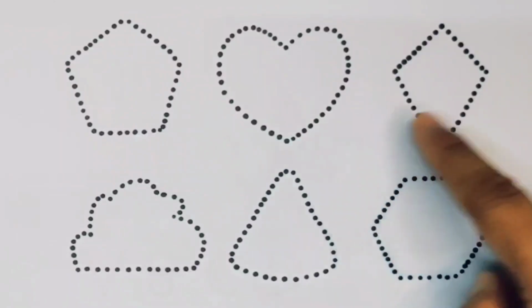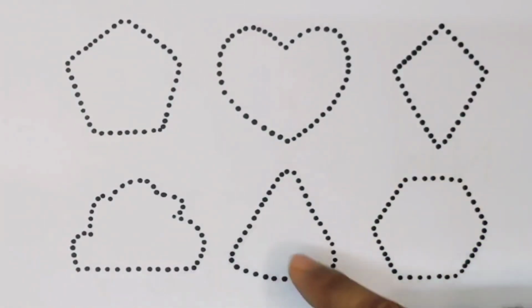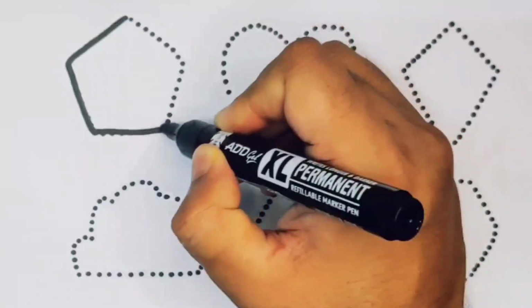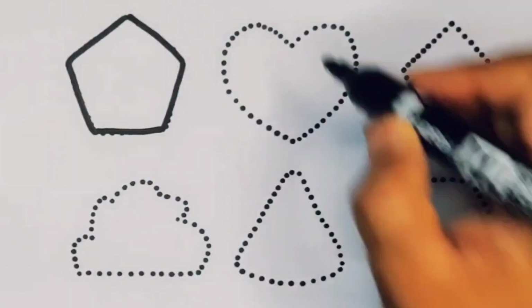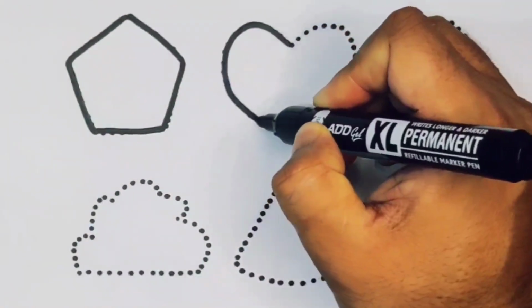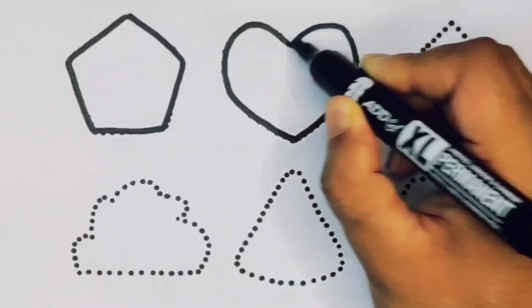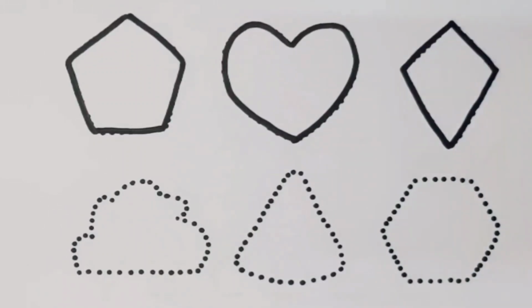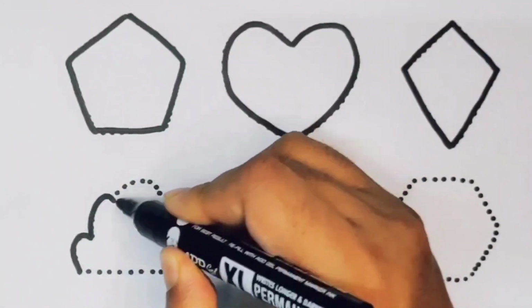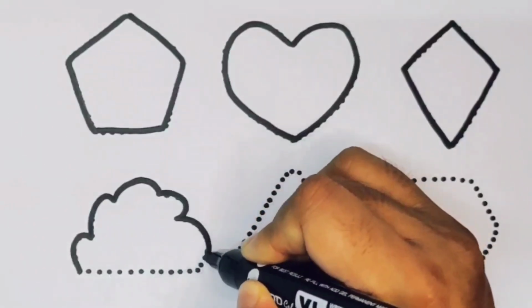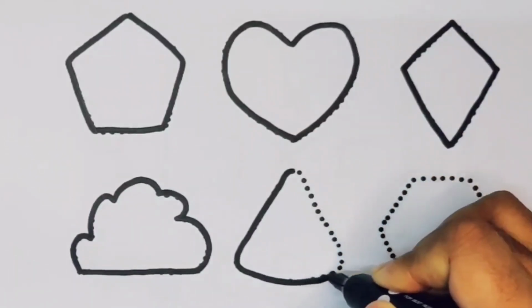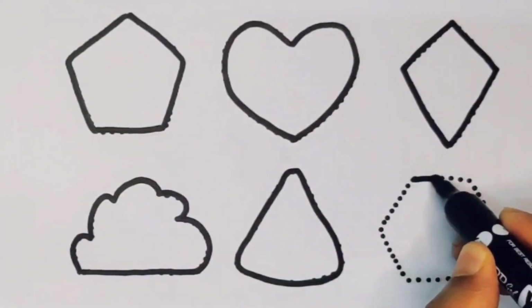Pentagon, heart, kite, cloud, triangle and hexagon. First we're going to draw the shapes. Pentagon, heart, kite, cloud, triangle, hexagon.